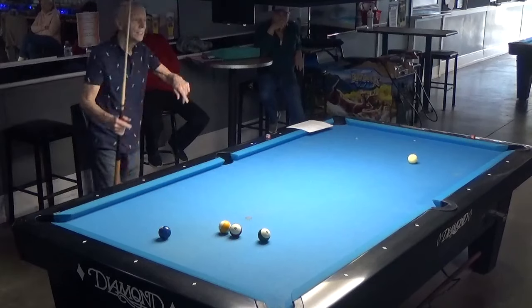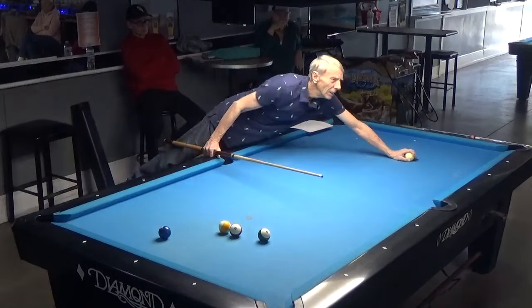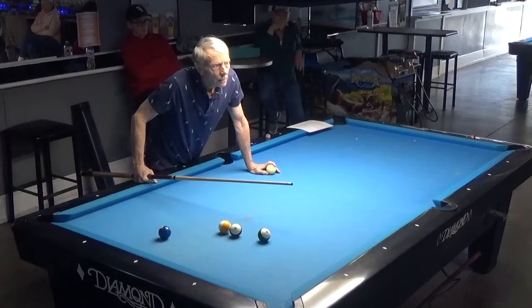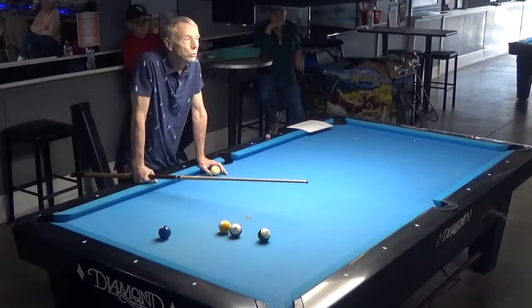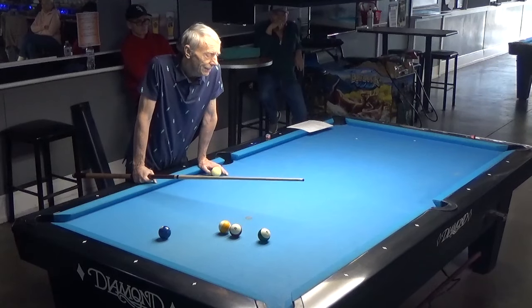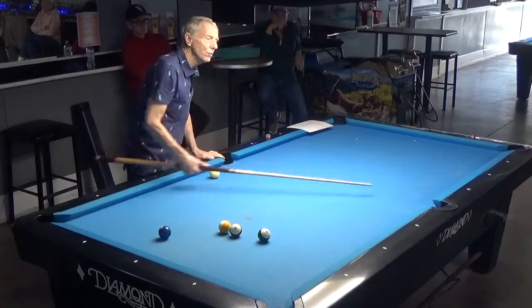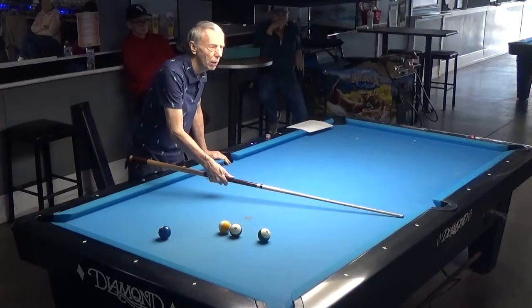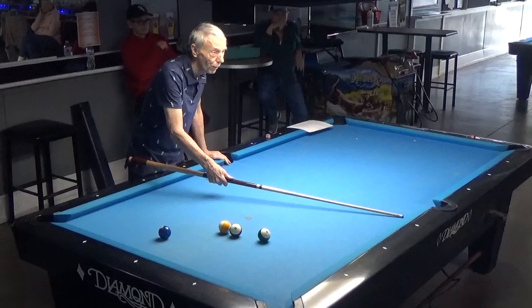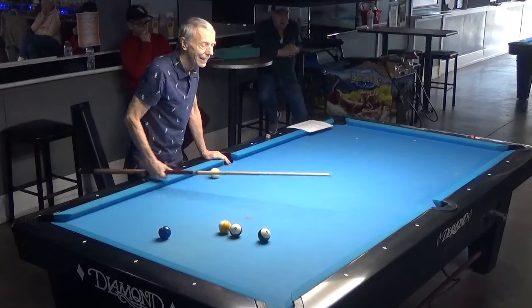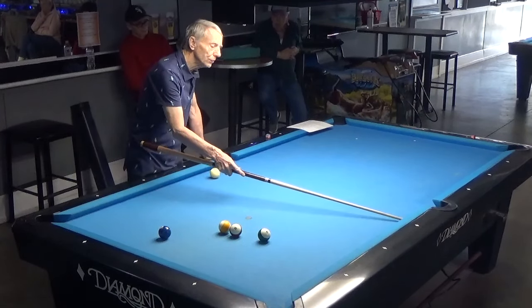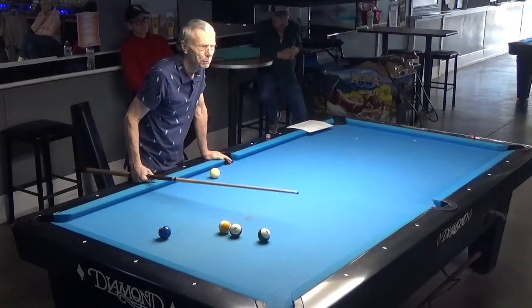You know that the carom of the cue ball off the object ball was going to get out of the way fast enough to... Well, I knew it would because I was crossing it, and I think it got out of the way pretty good. But see, the closer you are to the rail, that can be a real problem.